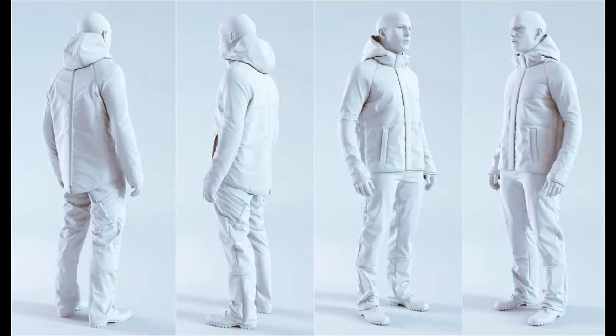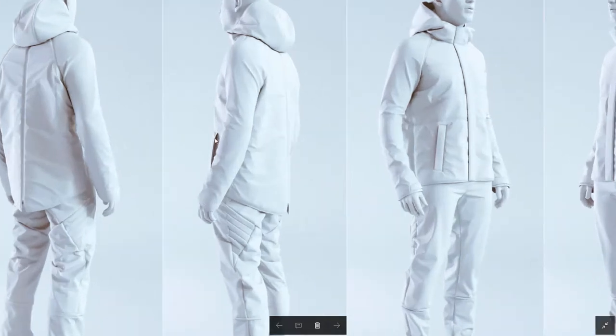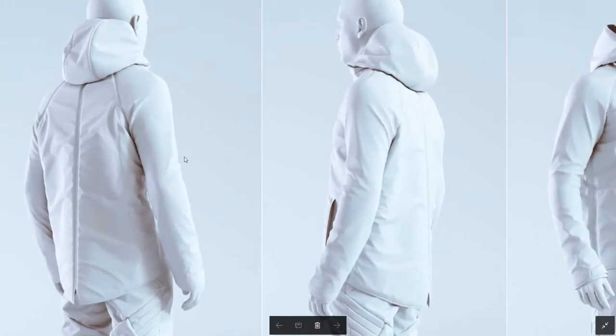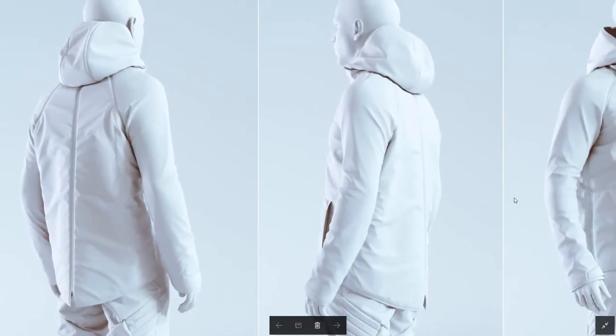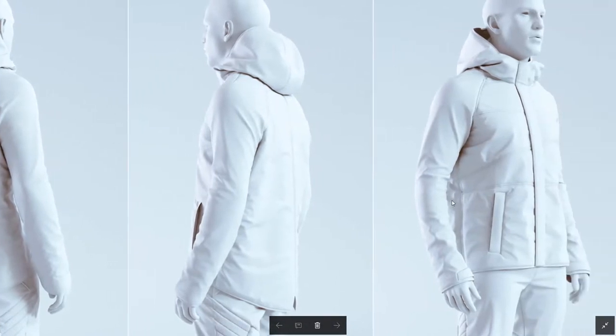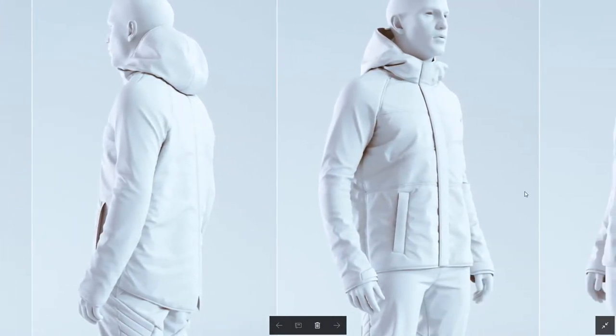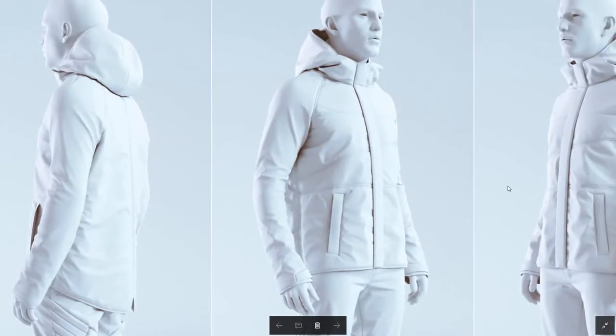Hi, my name is Medina Kianidi, and in this tutorial I'll show you how to make this jacket from scratch. The jacket on this render is a raw export from Marvelous Designer and it hasn't been touched yet in any external application. I'll show you how to make and sew patterns together.